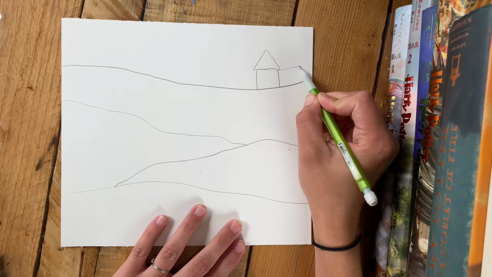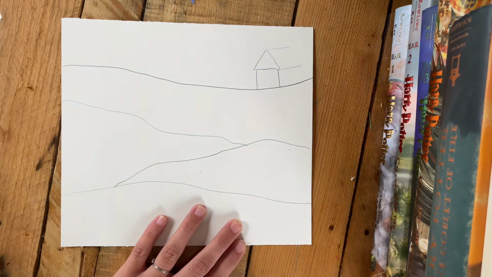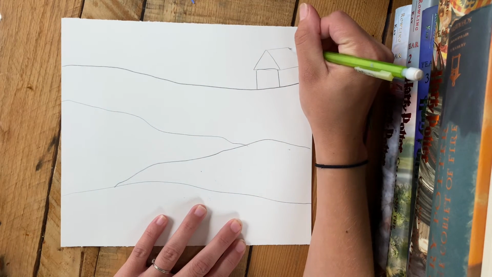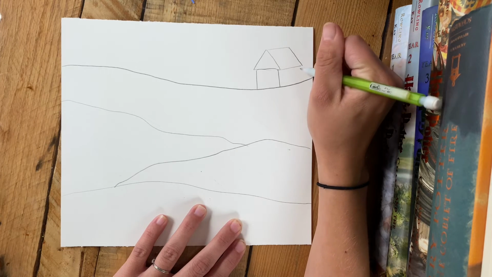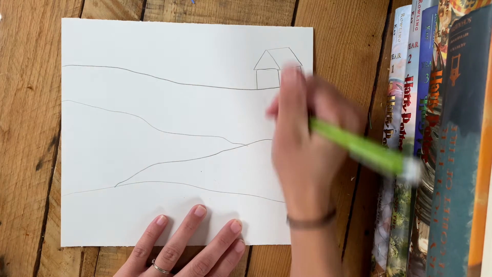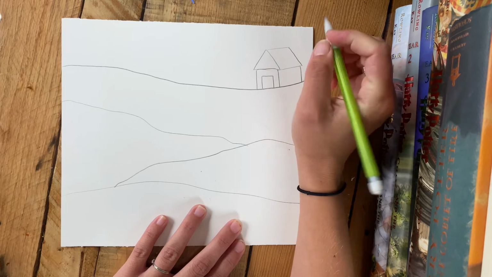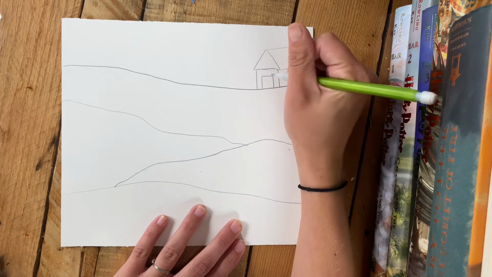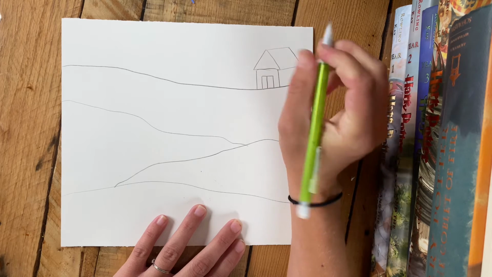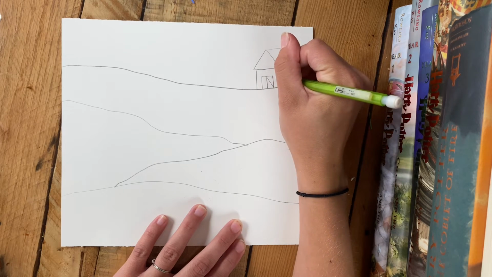So I'm going to add a line out right there and a line out right here. Connect those with the diagonal line and then go straight down here. Put a square door on the front. Draw a line down the middle to separate. And I'm going to put an X on each one.